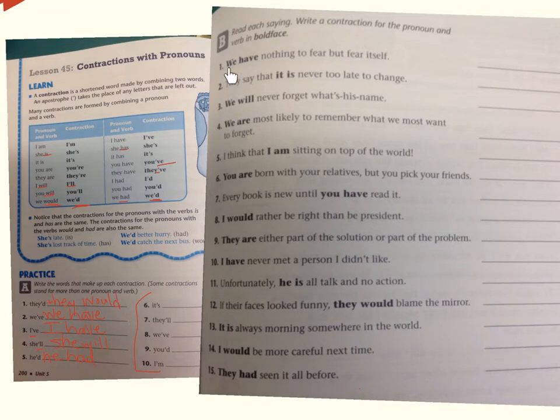So we're going to look at number 1. It says, we have nothing to fear but fear itself. So if we're going to put this boldface in a contraction, pronoun and verb form, you might want to consult your chart. We have, and so if you're looking at we have, we know that have is the VE. So it'll be W-E apostrophe V-E. Notice that I did keep it capitalized because that's where it should be in the sentence.